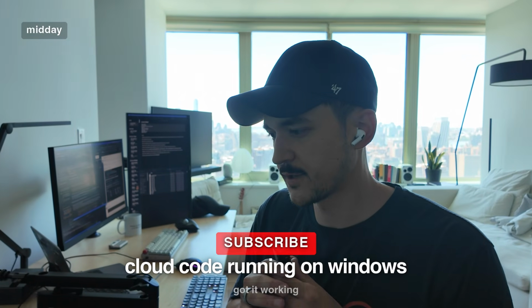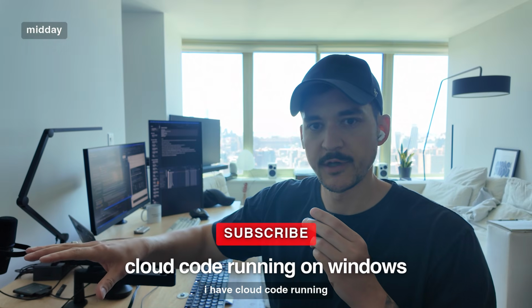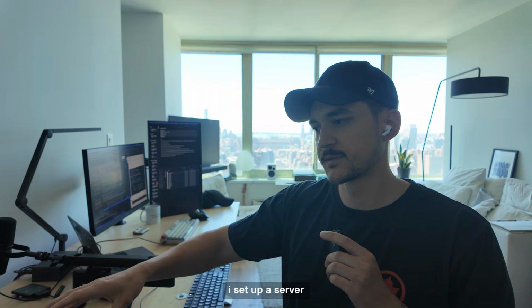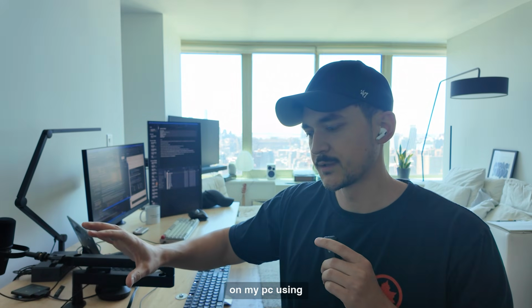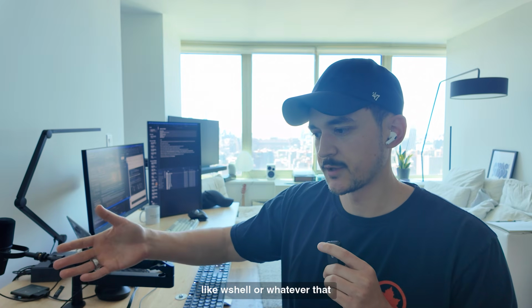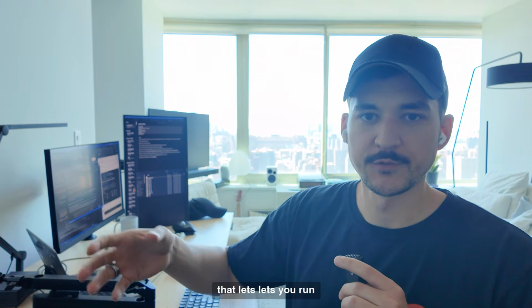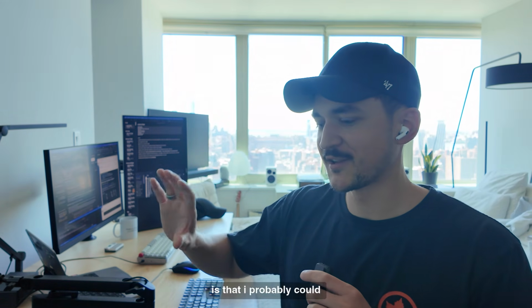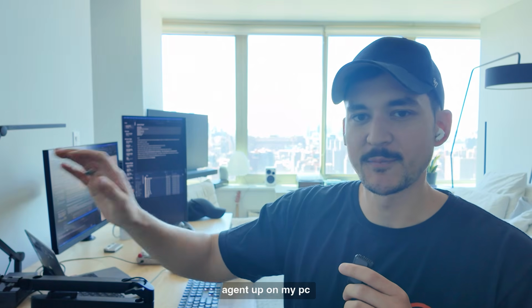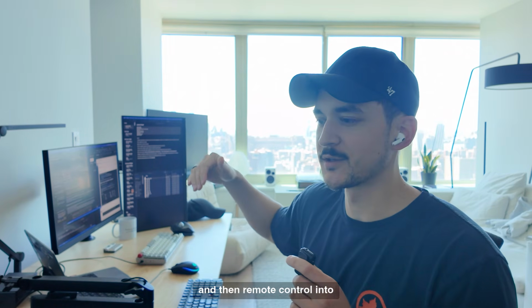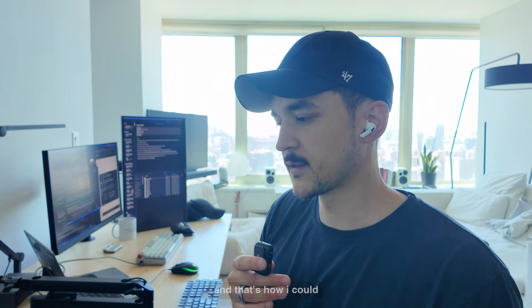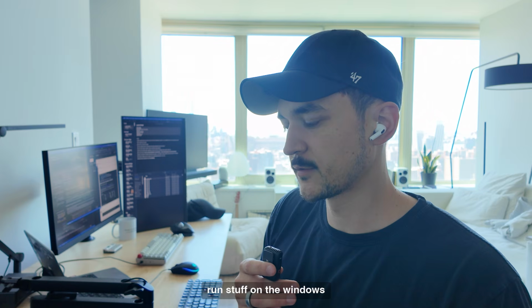Okay, so I pretty much got it working. I have Claude Code running on my PC and also Claude Code running on my Mac. I set up a Linux server on my PC using, it's like WSL or whatever that thing is, that lets you run Linux on your PC. But what I just realized is that I probably could just keep a Claude Code agent up on my PC and then remote control into it from wherever, like from my Mac, from my phone. And that's how I could run stuff on the Windows.